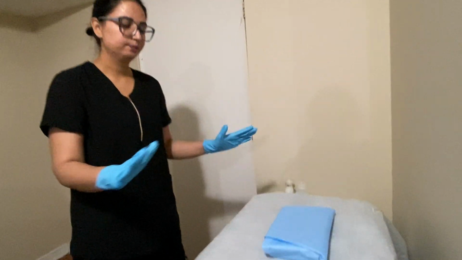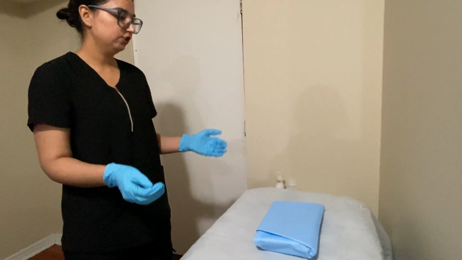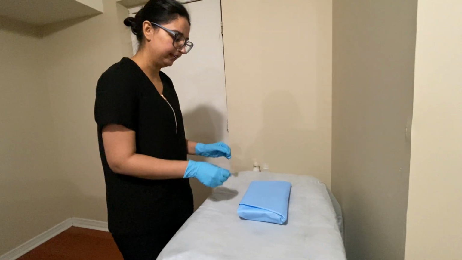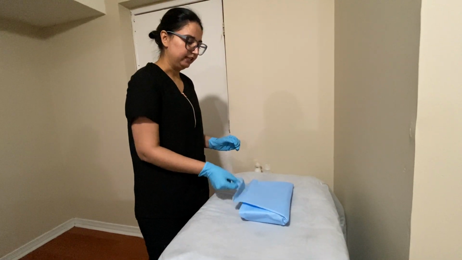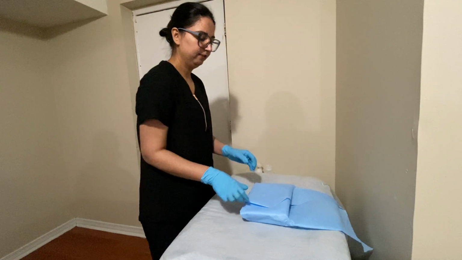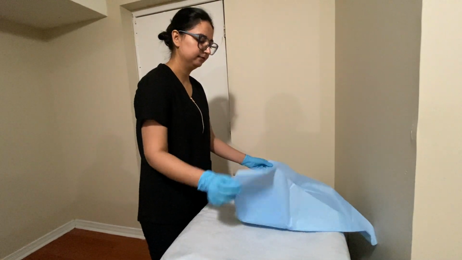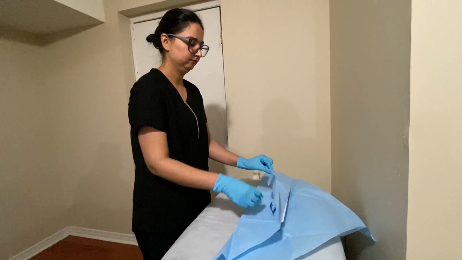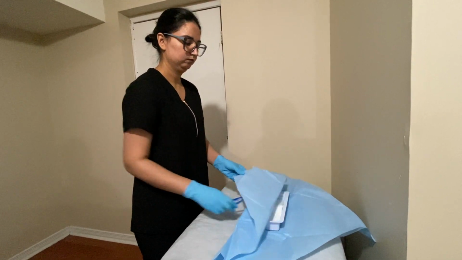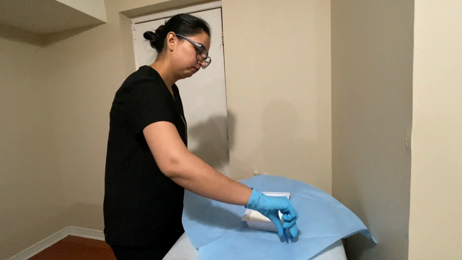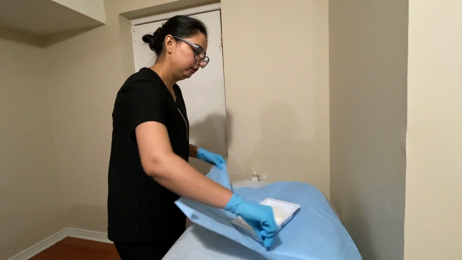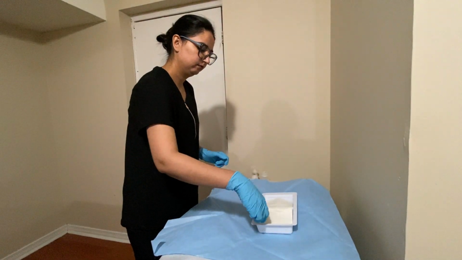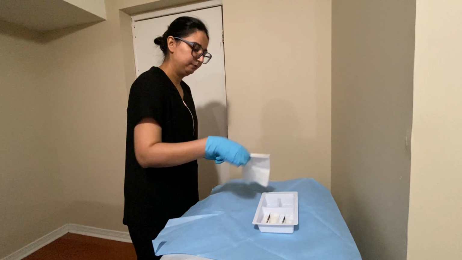Now this is my workspace area, which is easy to reach and is well organized also. So now opening the dressing set with aseptic techniques. First flap away from myself. Now to the sides. Repositioning the dressing set. Manipulating the supplies.